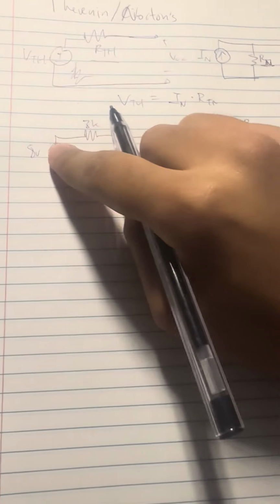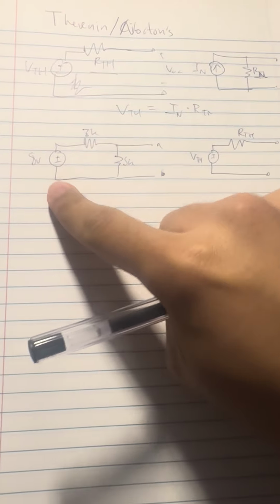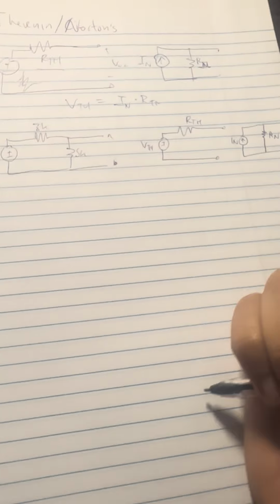For the example, we have a circuit with an 8-volt voltage source, a 3k ohm resistor and a 5k ohm resistor, and we want to turn it into a Thevenin equivalent circuit and a Norton equivalent circuit. First we find VOC, because that is equal to the Thevenin voltage.